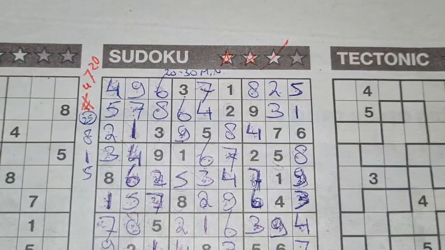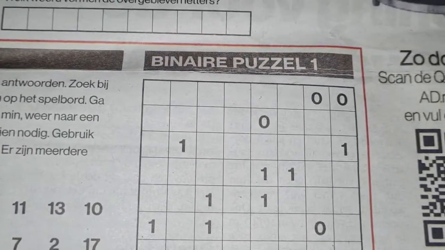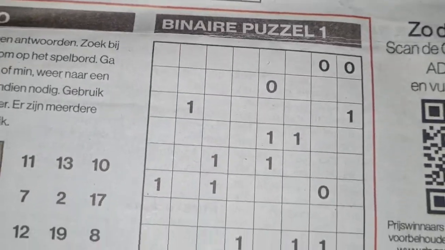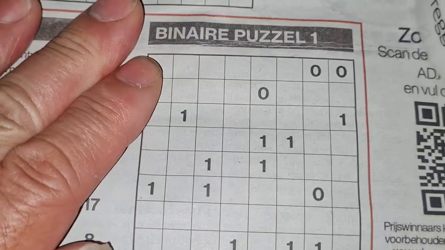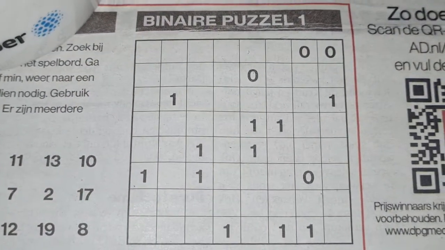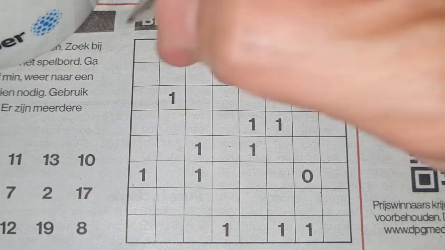I've already solved one puzzle, the Sudoku with 3 stars. 2 puzzles are left for today, tectonic with 4 stars, and the binary. The rest of the puzzles in this edition I will do tomorrow. But first, the binary puzzle. Binary puzzle number 4721. Alright.